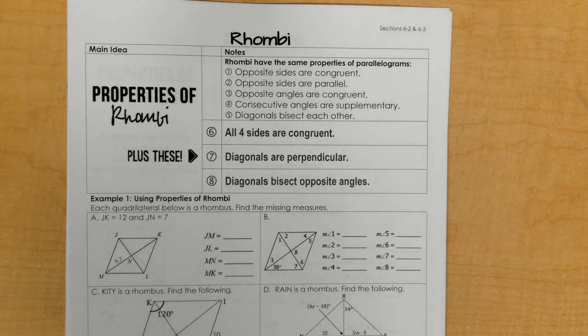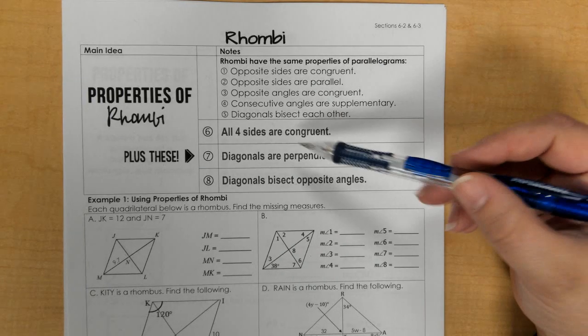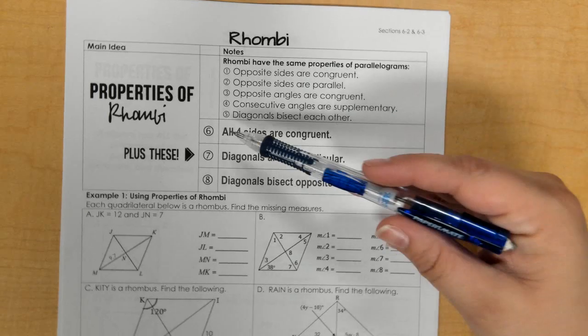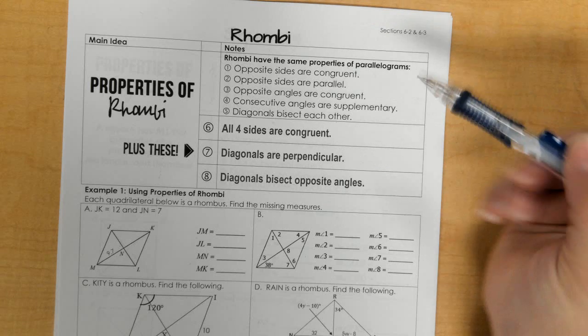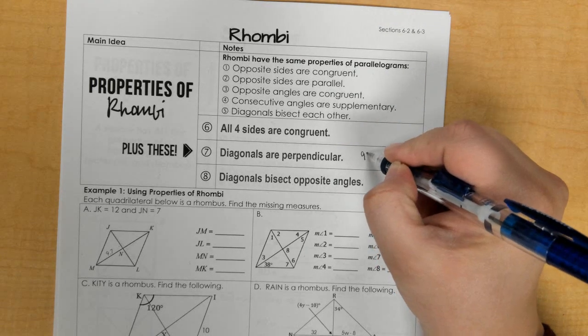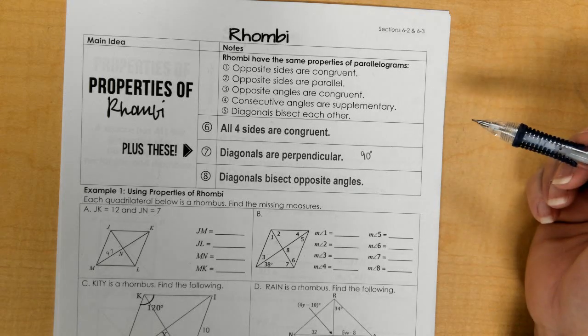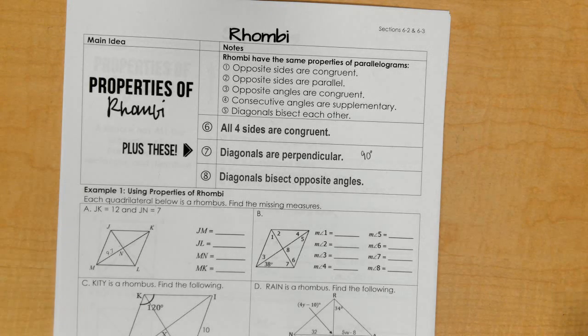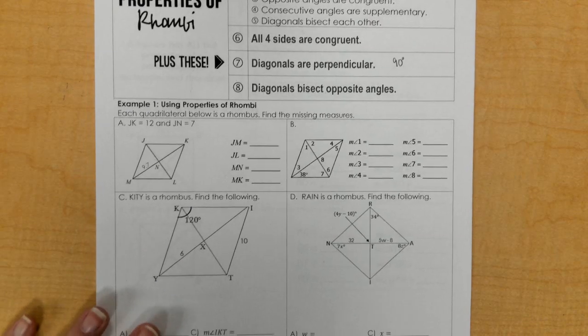For a rhombus, or rhombi if you want to talk about the plural, you have the properties of the parallelogram again, so the 5 properties from the parallelogram, and then we have these 3 additional properties. All 4 sides are congruent, diagonals are perpendicular, which creates 90-degree angles, and diagonals bisect opposite angles, making those angles congruent. Okay, so if I look at example 1, let's zoom in a little bit.